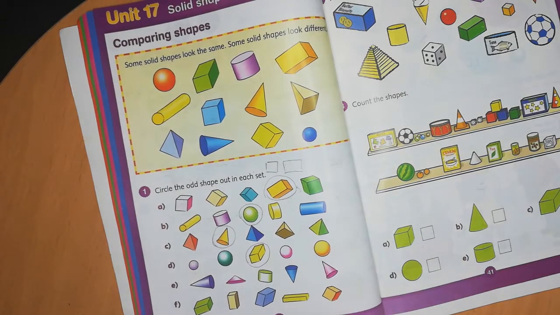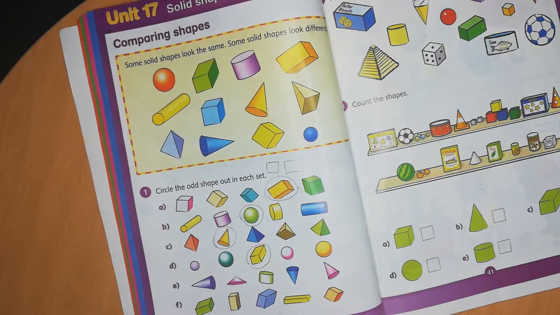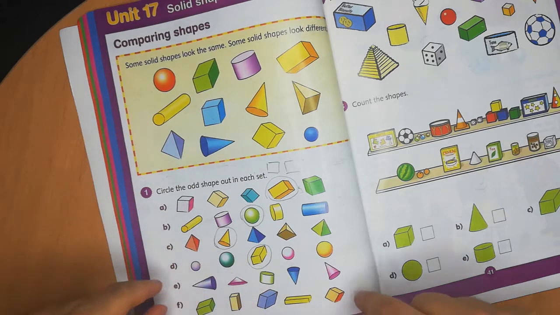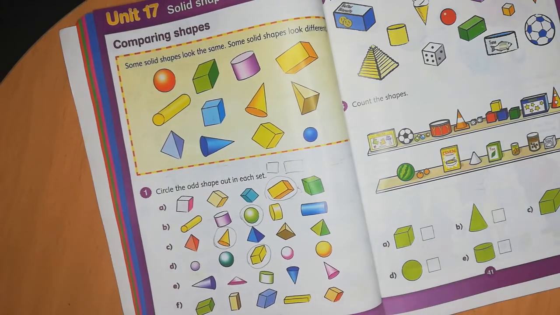Okay, now I want you to pause the video and answer the rest on your own and see if you can spot or circle the odd one out in these ones here. So go ahead and pause the video now. Okay, if you paused the video and you play it again, let's check your answers.